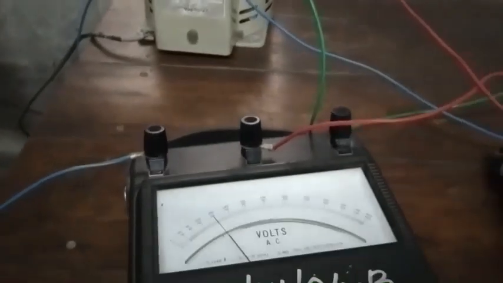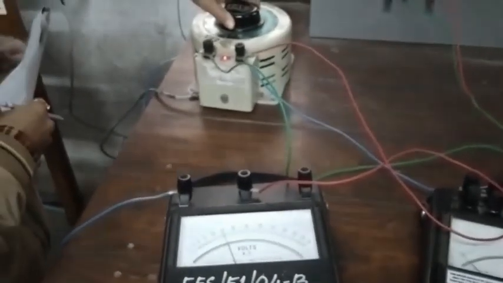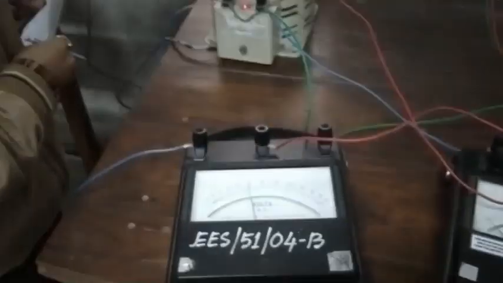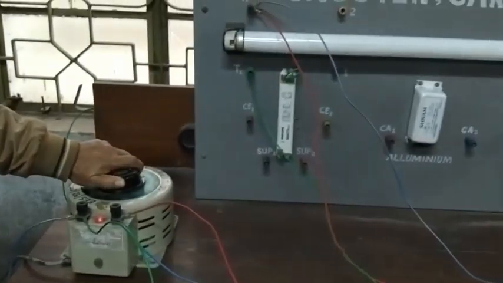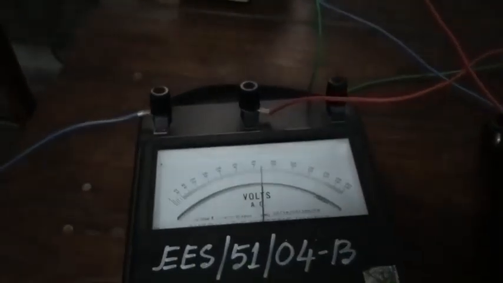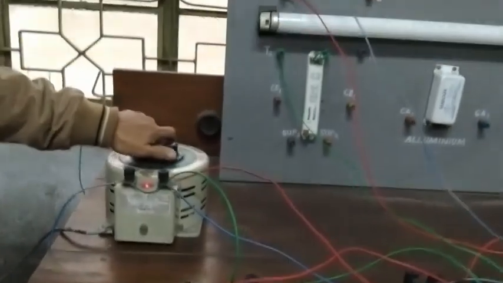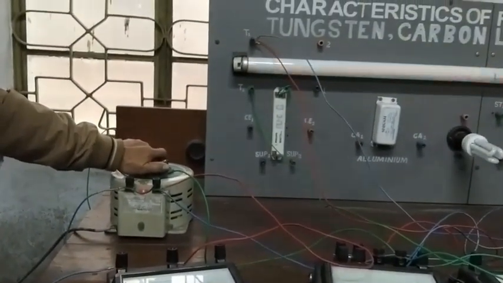I increase the voltage gradually. When it is near 160, I slowly increase the voltage, just to see that the ionization process has started and the fluorescent lamp is flickering.